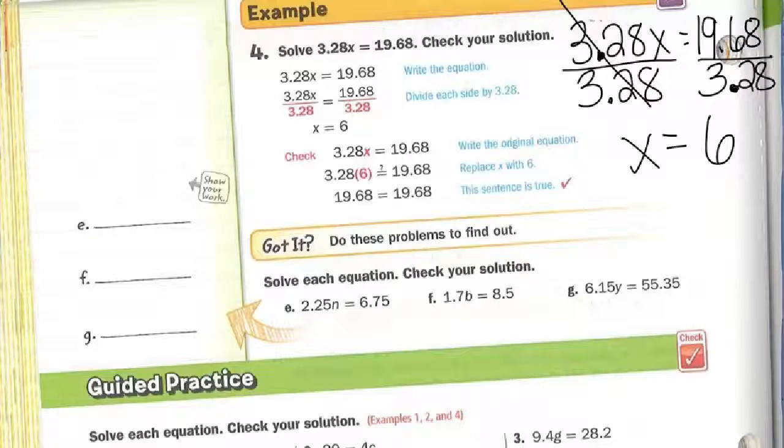You could type that in a calculator as well, or you could do it by hand. You all know how to divide decimals. So 19 and 68 hundredths divided by 3 and 28 hundredths gives you 6.